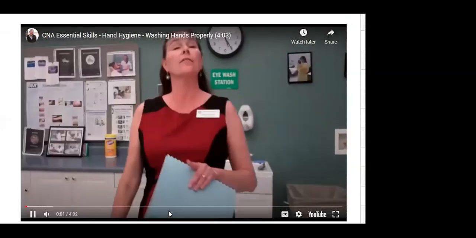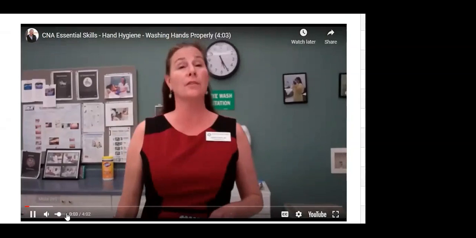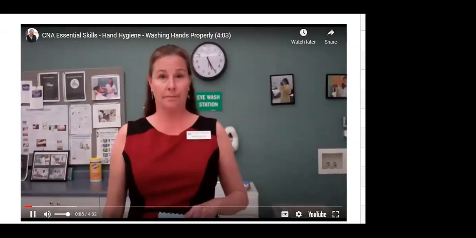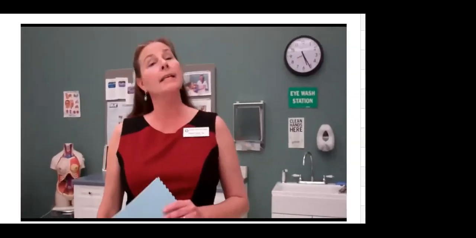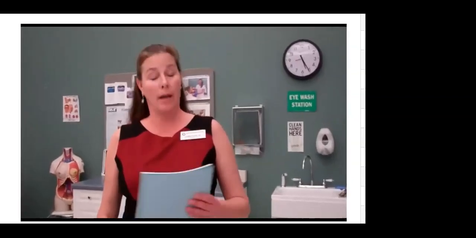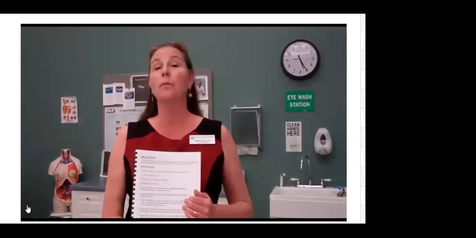Good afternoon. The first skill we will be going over today is hand washing. This will be the first skill that you are presented with when you take your test for this day. Now there are 10 steps to this particular skill. Anytime you see something in bold print, which if you look in your book, you will see.